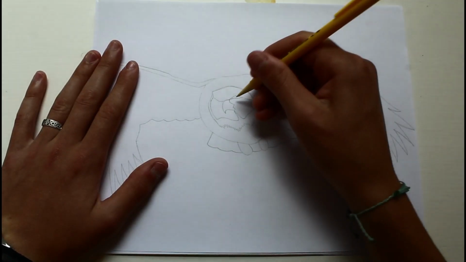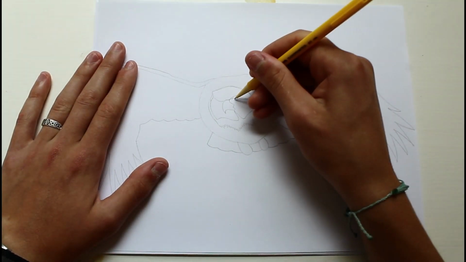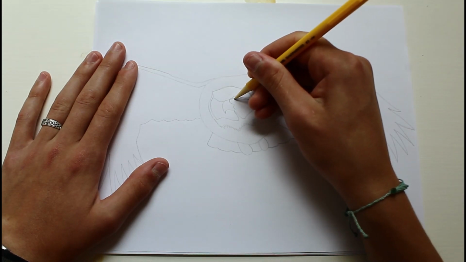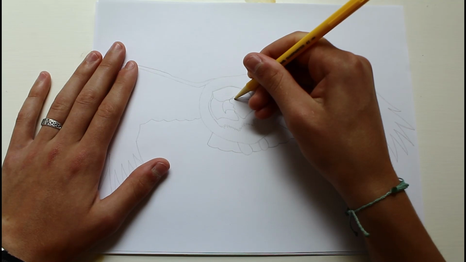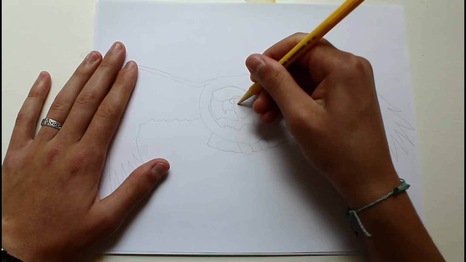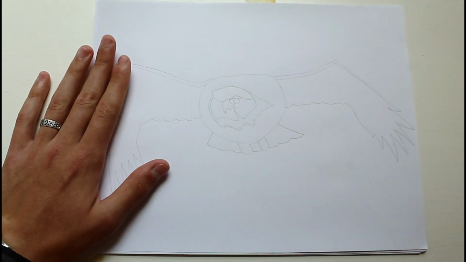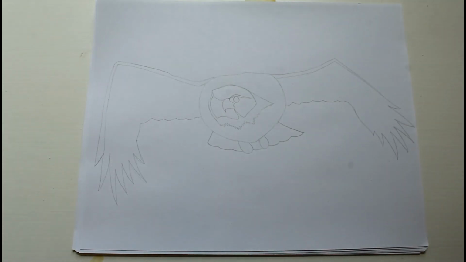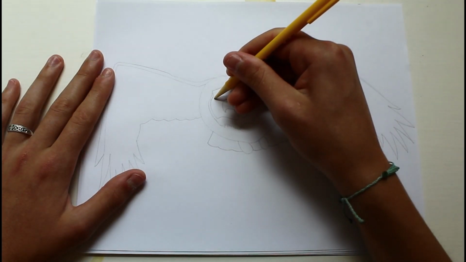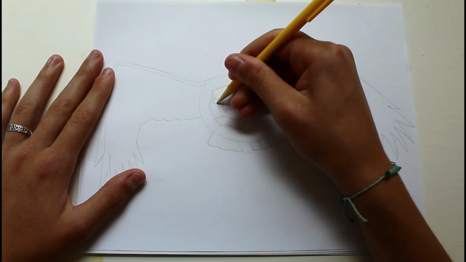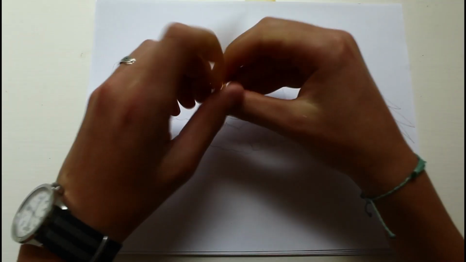Now I'm going to draw his eye. I'm not going to do a full circle, but almost a full circle that starts at his eyelid. It's going to come down and then back into his eyelid. Then I'm going to do the same thing on the left side and bump down and into his eye.